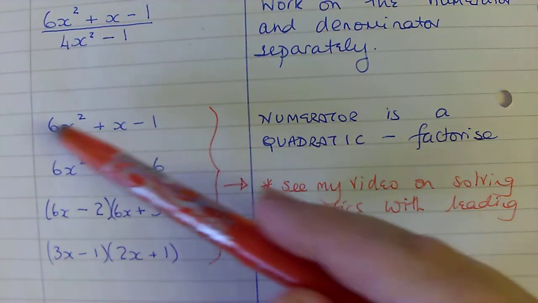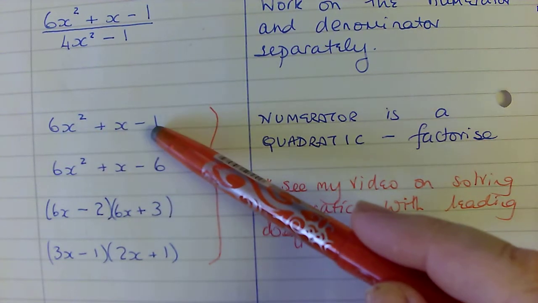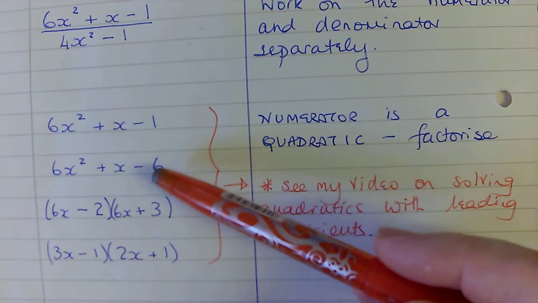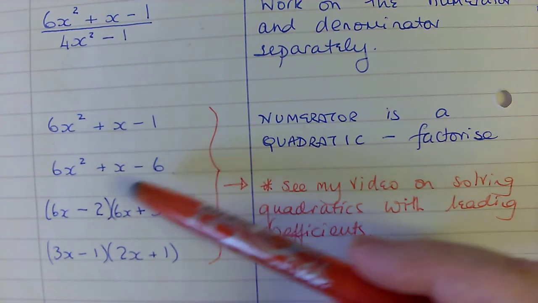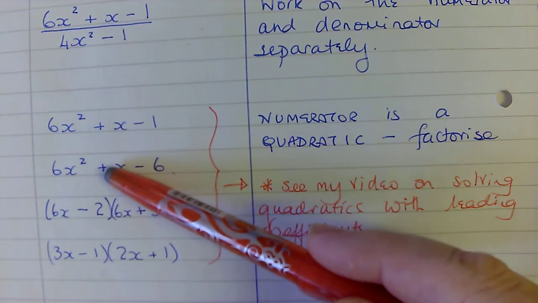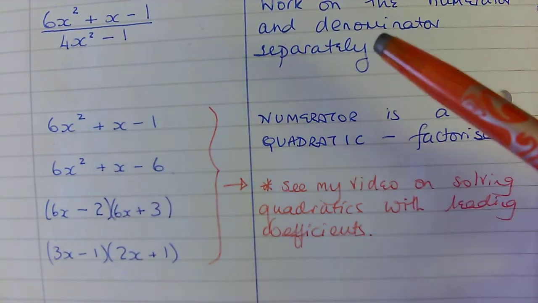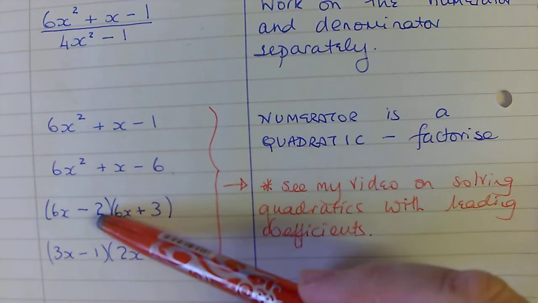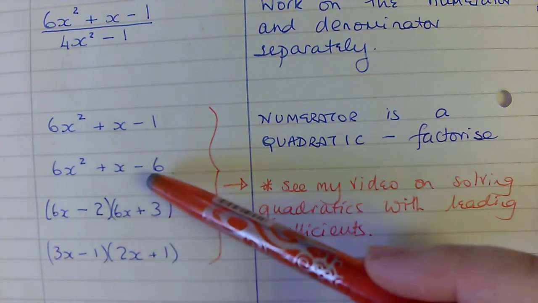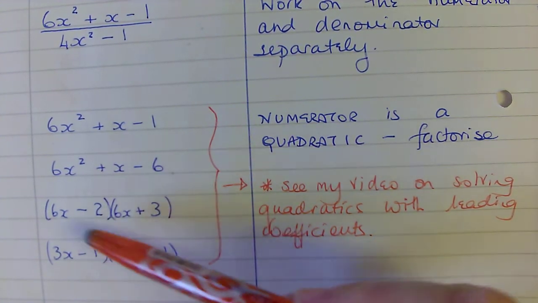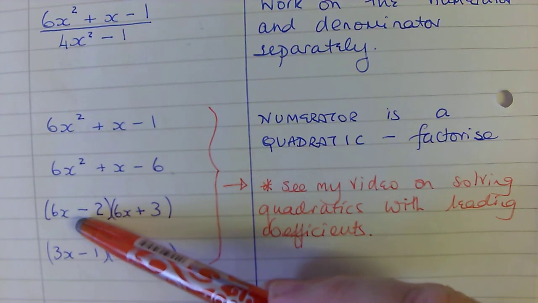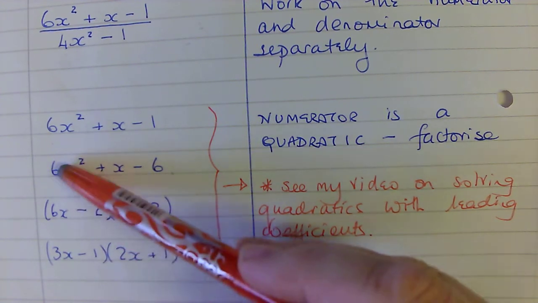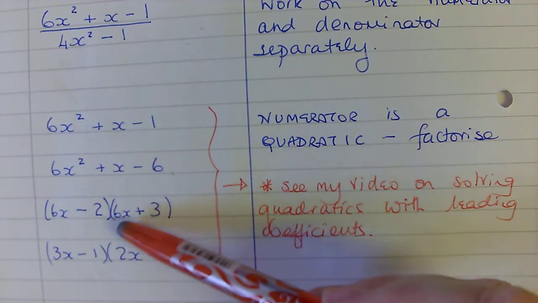We multiply the 6 by the number at the end and write the quadratic again. We then look at factors of 6, which will allow us to make, in this case, 1. There's a 1 which is unwritten at the beginning of that x. And they, of course, are 2 and 3, because 3 minus 2 is 1, and 3 times 2 is 6. Notice that the minus goes with the 2, it must do, it belongs to it. So we end up with 6x minus 2, having brought this 6x down into both brackets, and 6x plus 3.